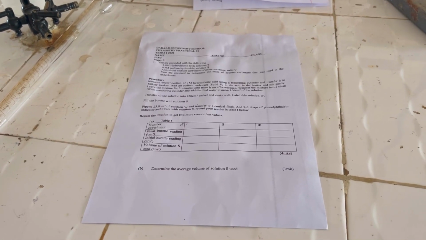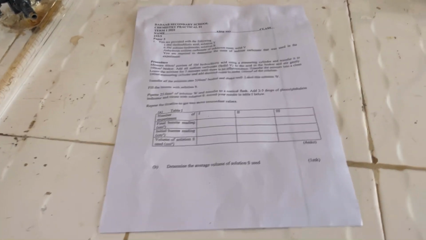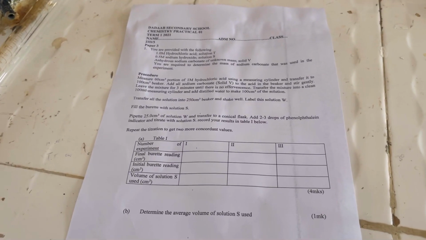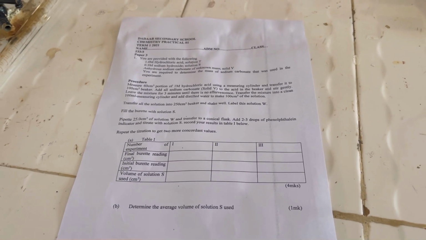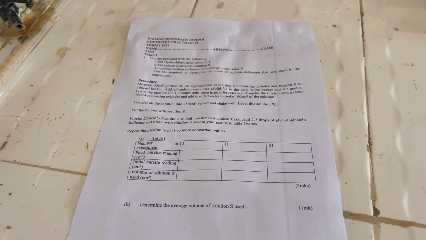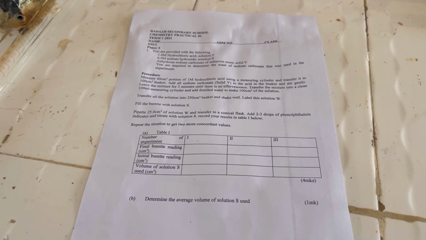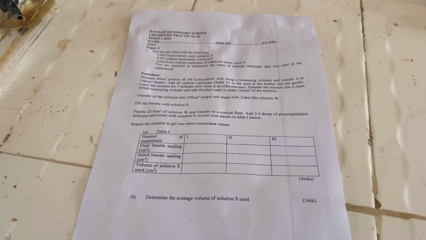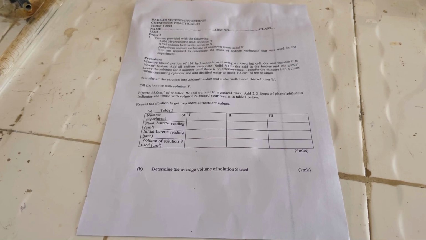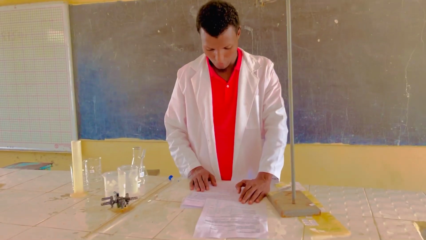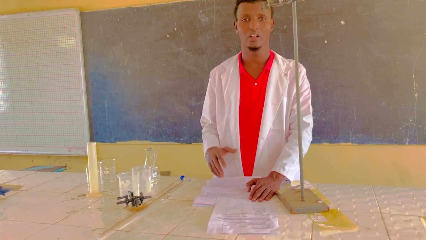Titration is one of the analyses tested in KCSE Paper 3 as a quantitative analysis. Here with me is someone who is going to demonstrate titration that involves back titration. Here are the apparatus given. You are provided with a solution.